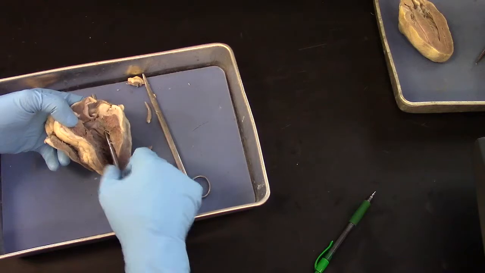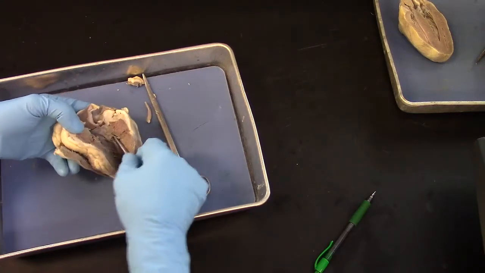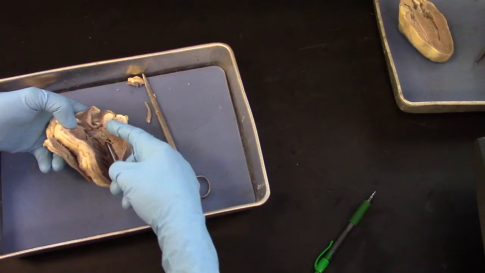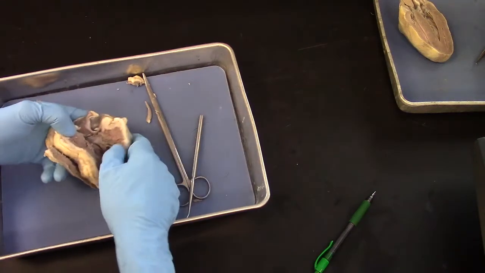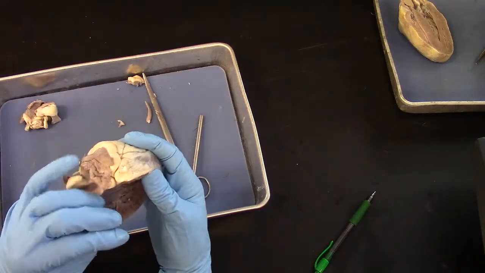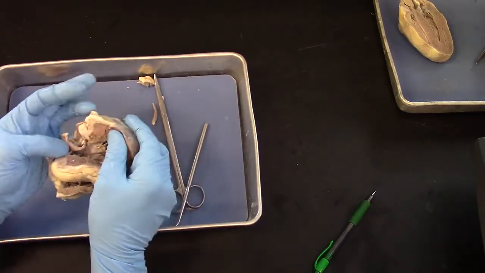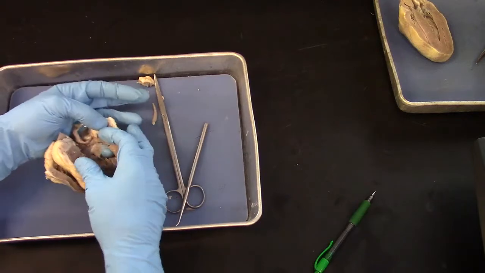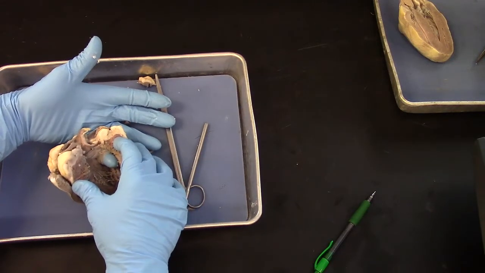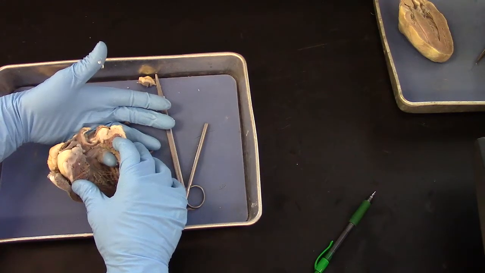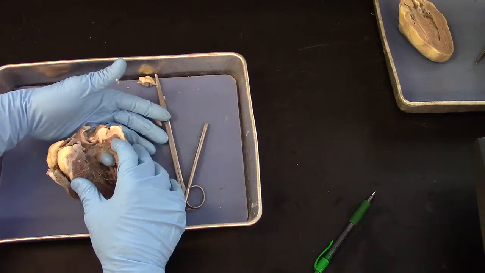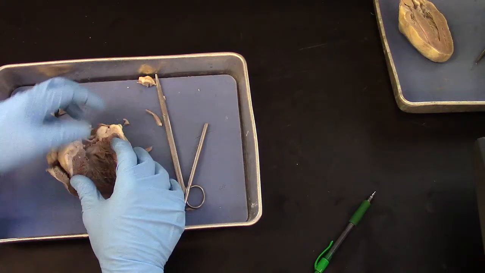So my finger, you can see that I'm pulling the probe out through the bicuspid valve, and my finger is going down through the left atrium, and it's coming out through the bicuspid valve, the left atrioventricular.